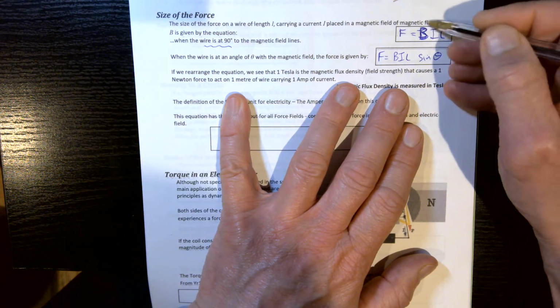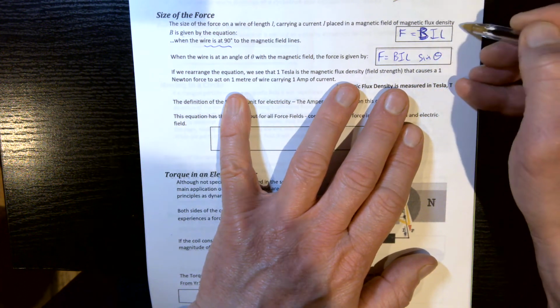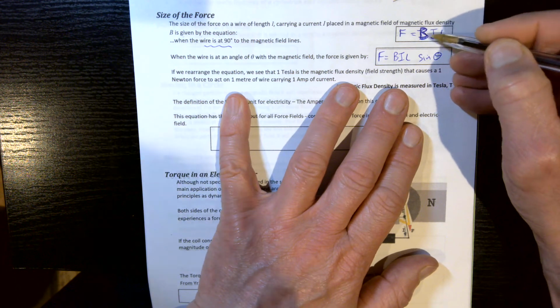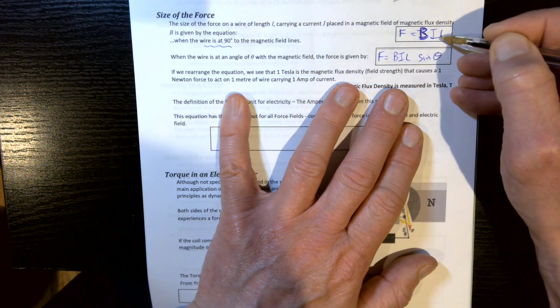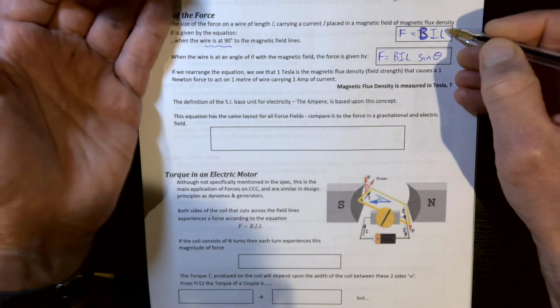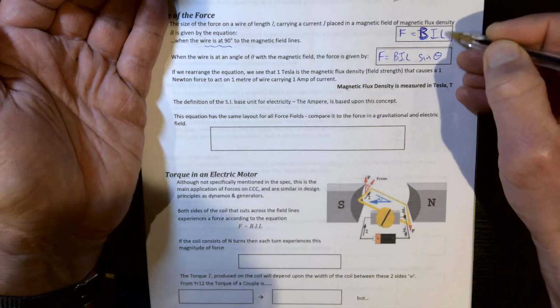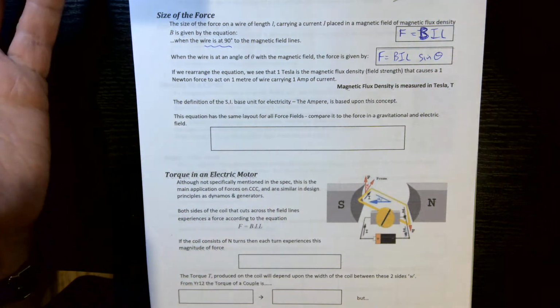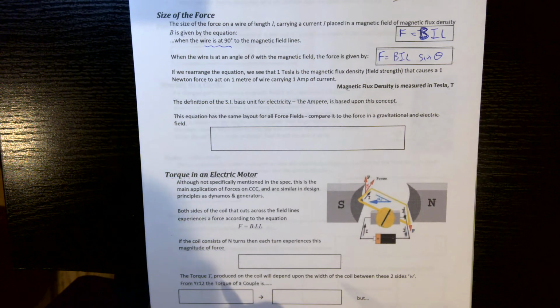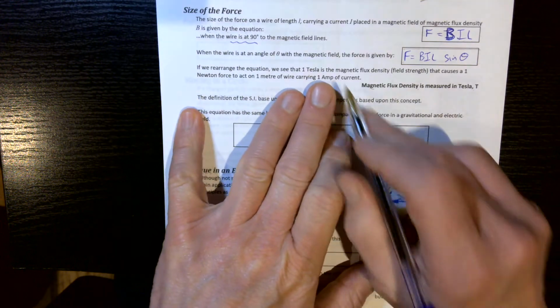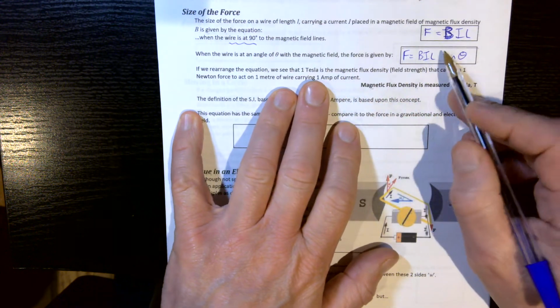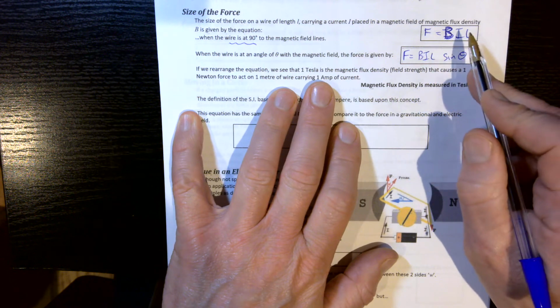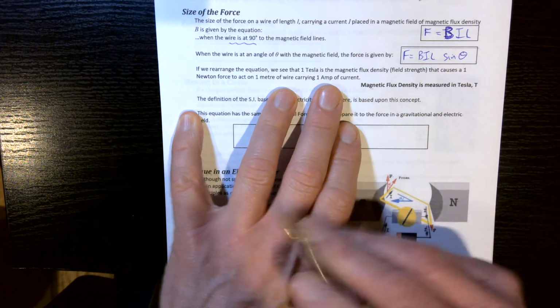Force and field strength, although it's called flux density here, field strength times by some multiplying factor. So this thing here, I times L, is how much current flows through certain length, is known as a current element. It's beyond the course, but it's an exact equivalent. Okay, so what that means is that 1 Tesla is when you get 1 Newton per amp meter.